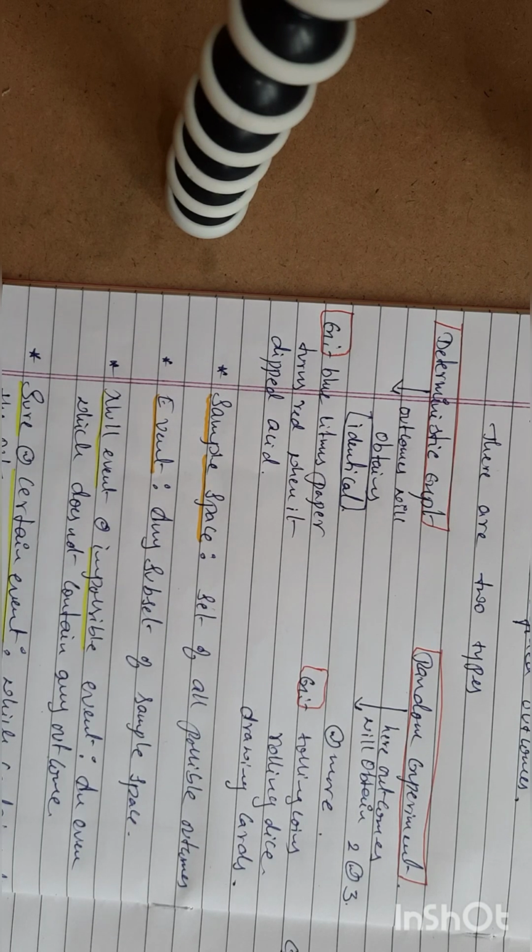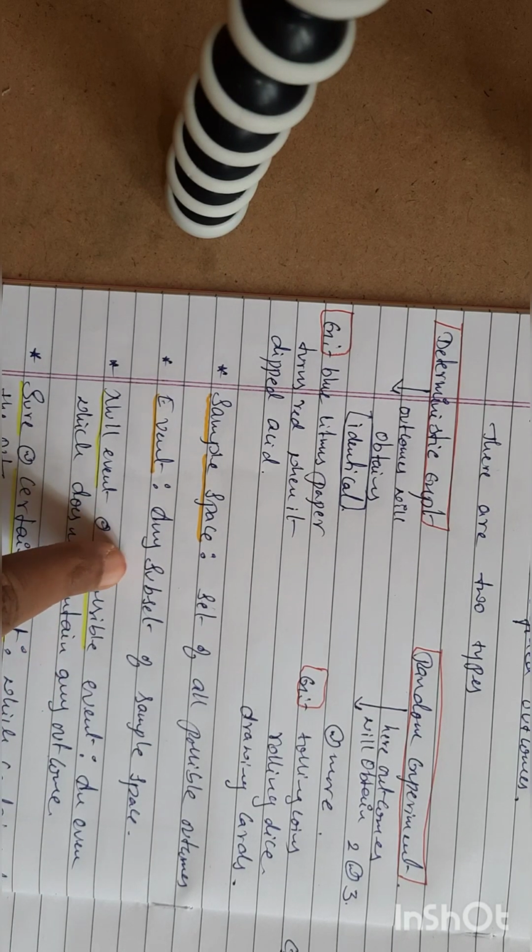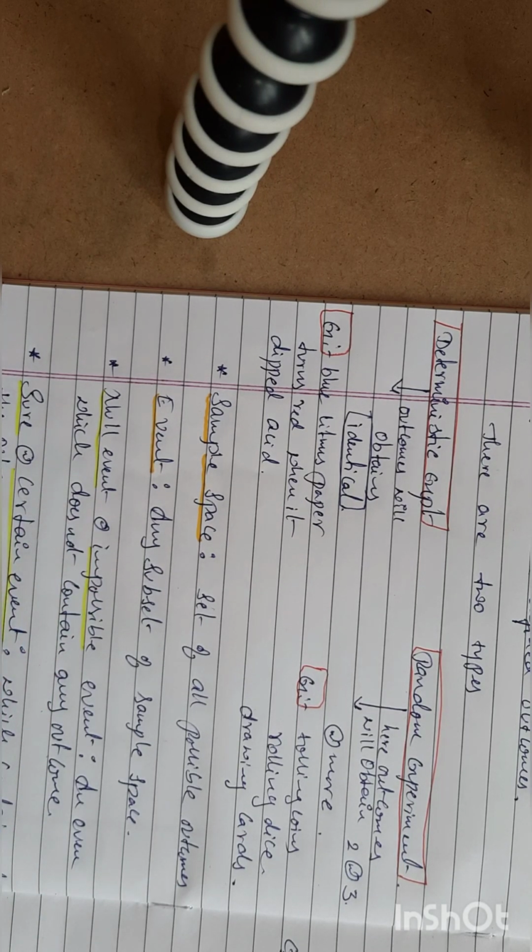Later, at the end, I will explain with respect to an example. First we learn the theory part of these concepts. Any subset of the sample space is called an event. Next, null event or impossible event. A null event or impossible event means no outcome is obtained.